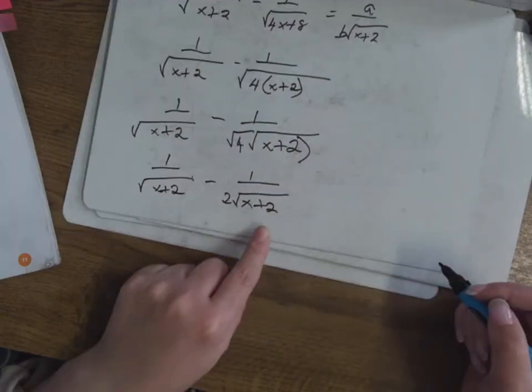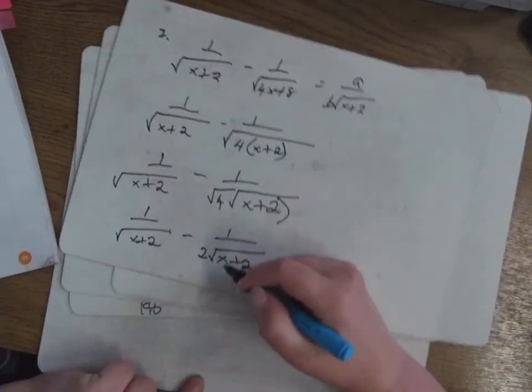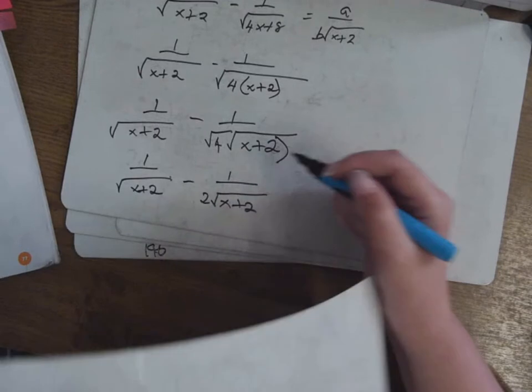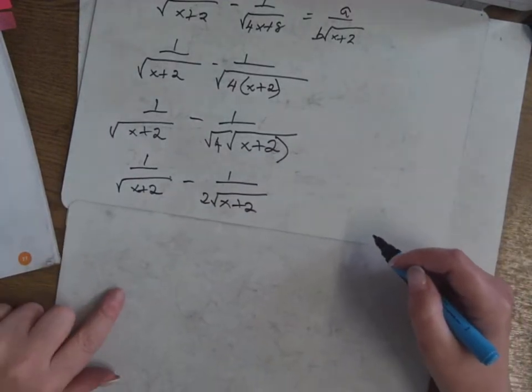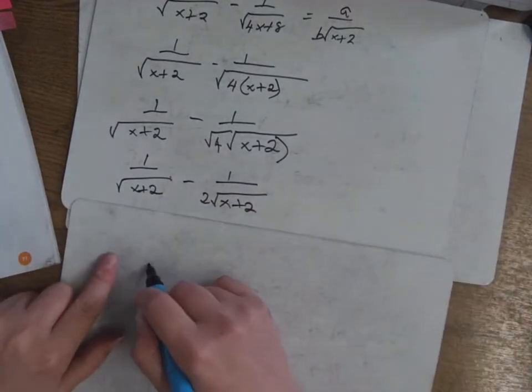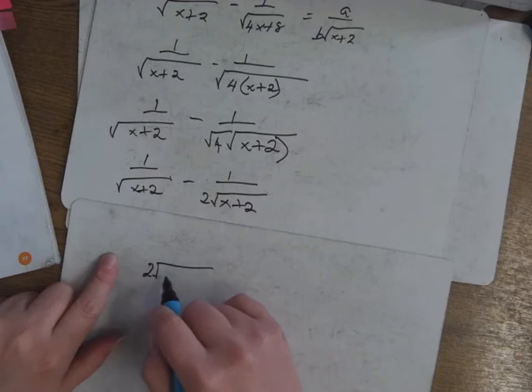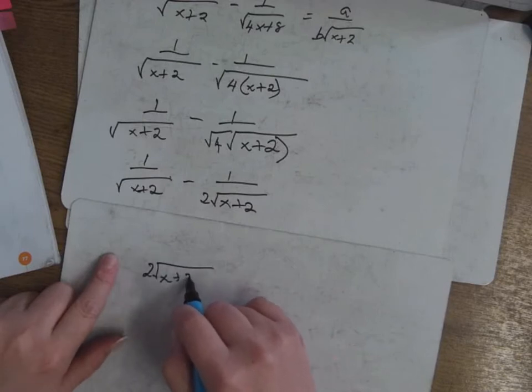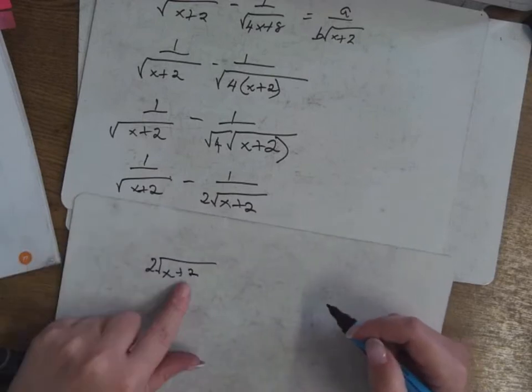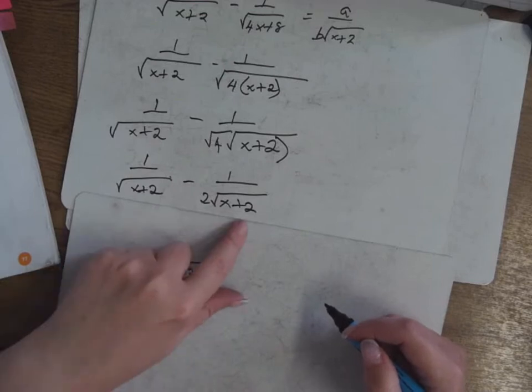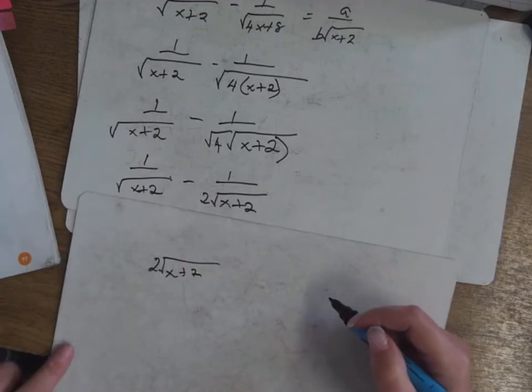So now I'm going to get a common denominator, because I have fractions. So my common denominator is going to be 2 times the square root of x plus 2. There's a square root of x plus 2 there, there's a 2, and there's another square root of x plus 2, but I can just put it there once.